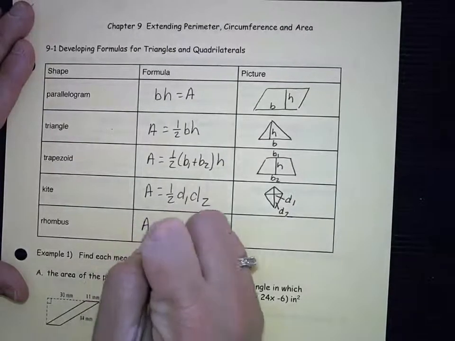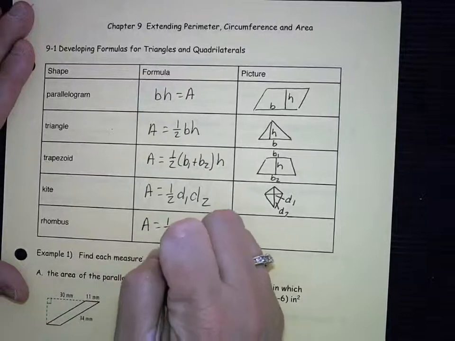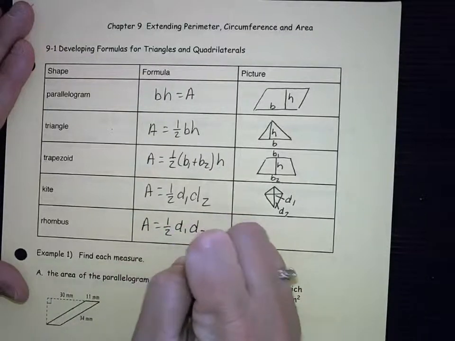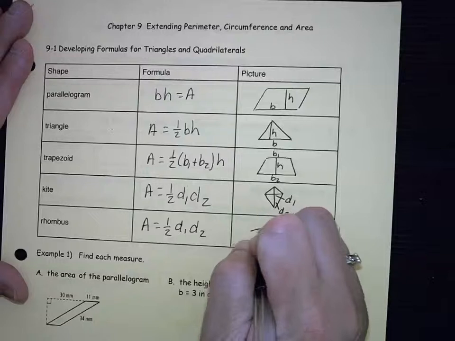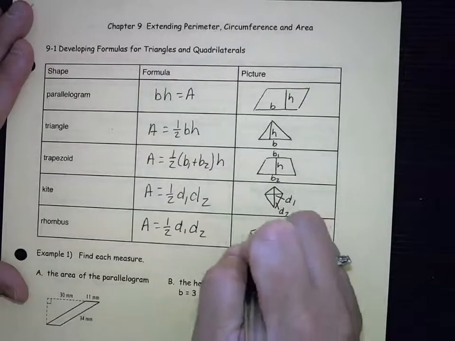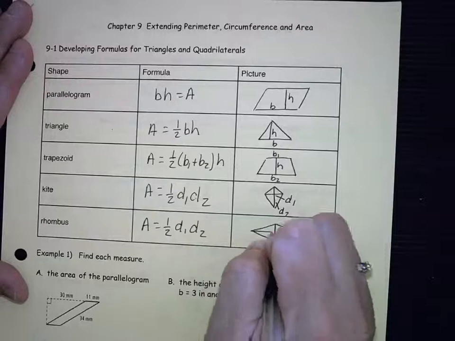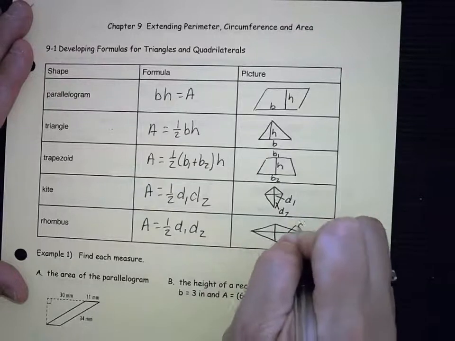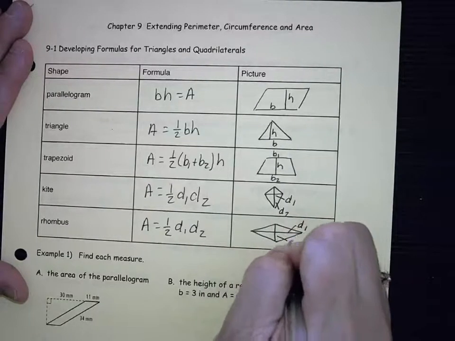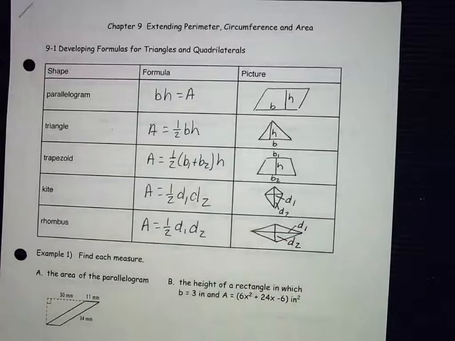And a rhombus is the same formula, 1/2 diagonal 1 times diagonal 2, and this time your diagonals are right there, diagonal 1 and diagonal 2.